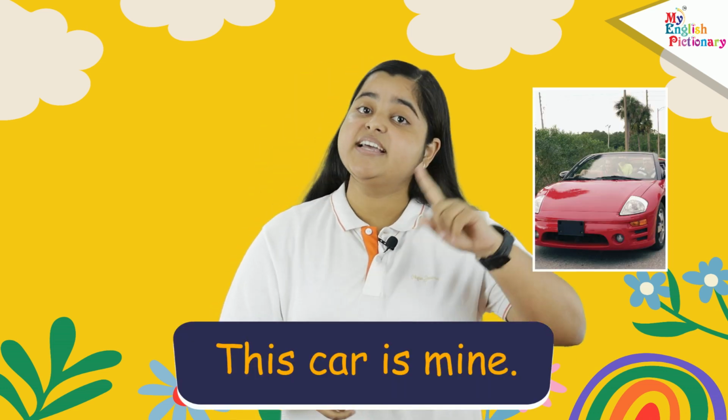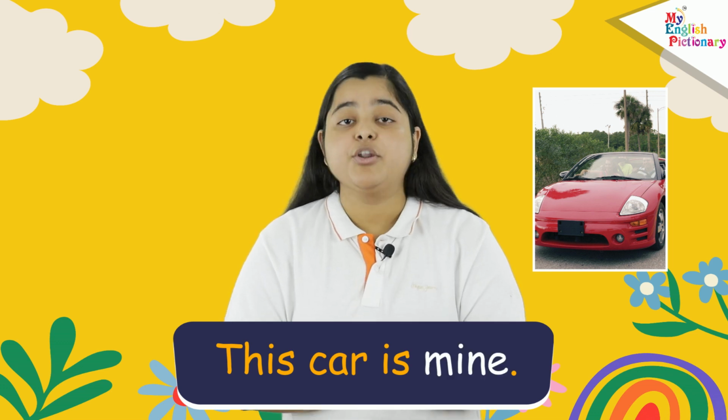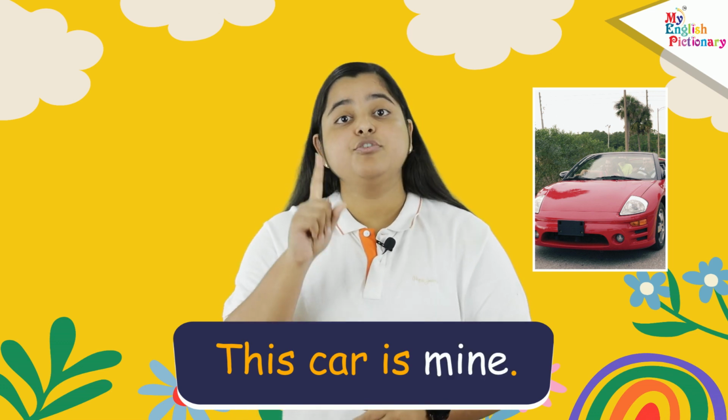Let's take one example of pronoun mine as a possessive pronoun. This car is mine. So, in this sentence, pronoun mine denotes that the car belongs to first person singular and it is not followed by a noun. So let's see some examples and make the concept of pronoun mine clear.